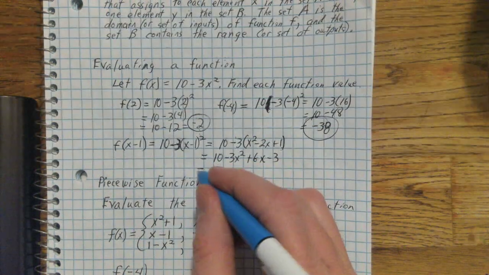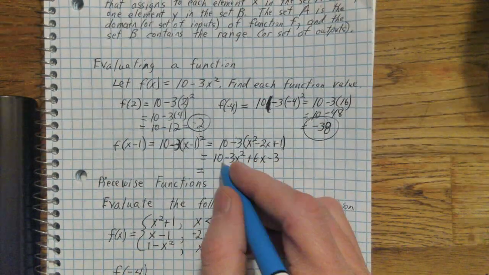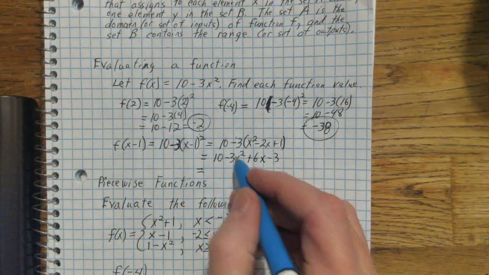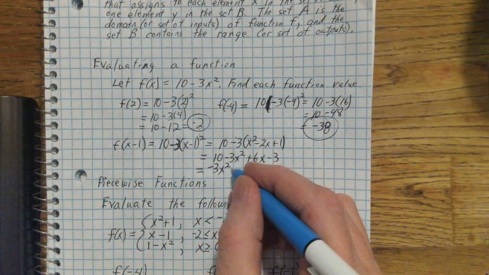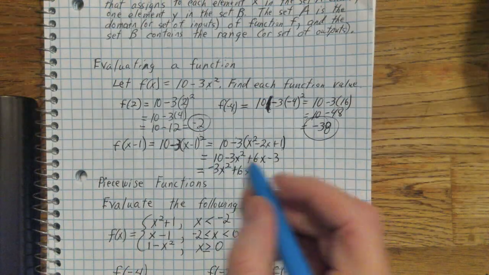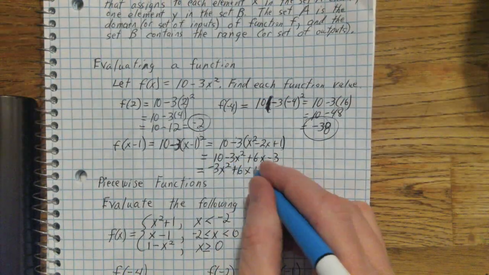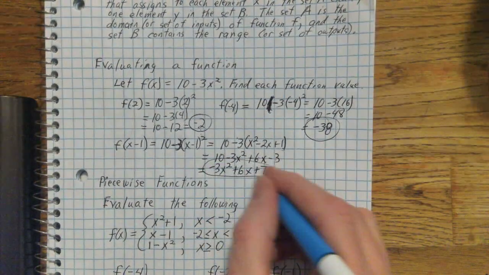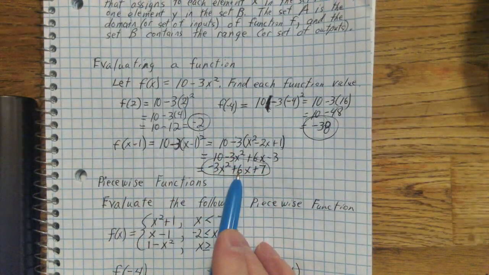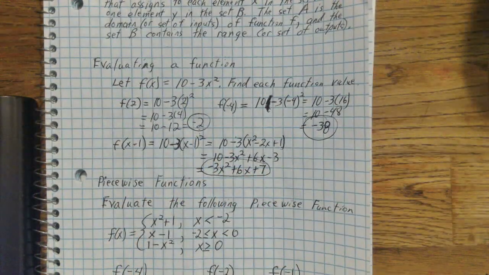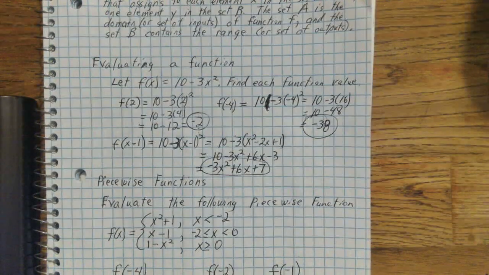And let's just write it in descending order of exponents. Let's write the negative 3x squared first, plus 6x second, and then the 10 and the minus 3 is plus 7. So if I plug x minus 1 into this function, the output that comes out is negative 3x squared plus 6x plus 7.